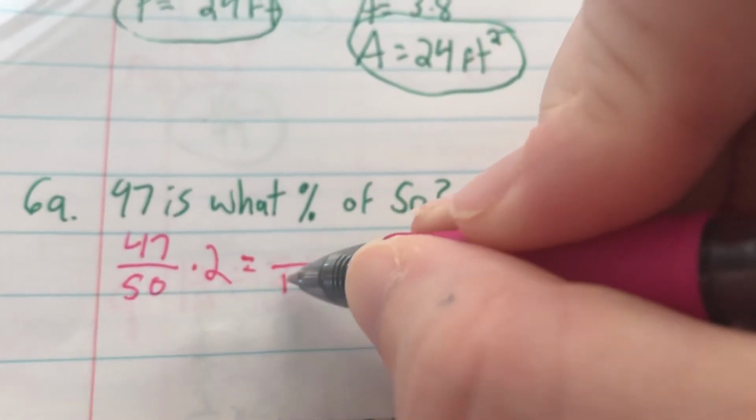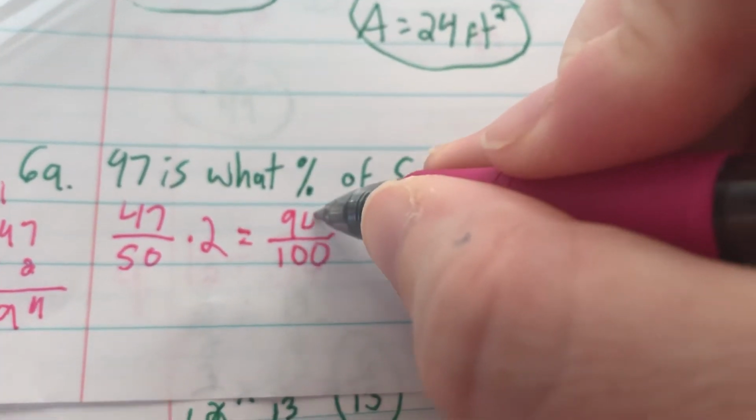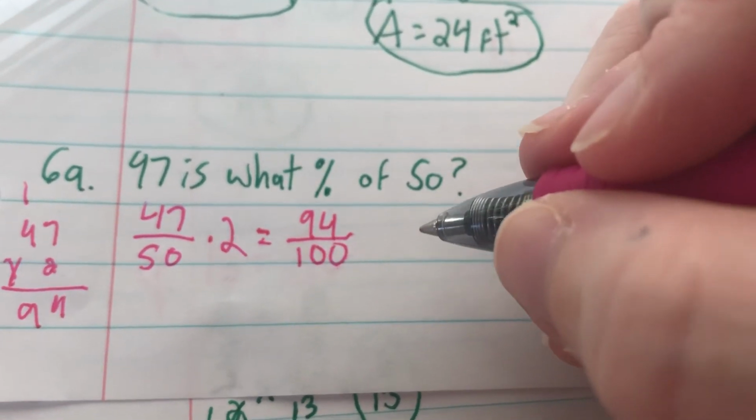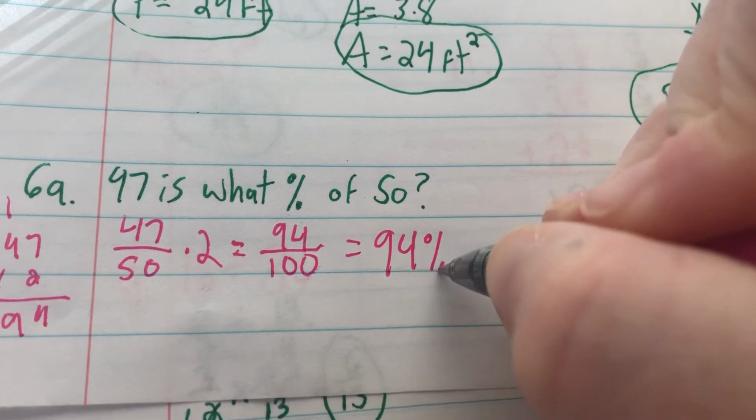So 50 times 2 is 100. 47 times 2: 2 times 7 is 14, 2 times 4 is 8, plus 1 is 9. 94 over 100, which any fraction over 100, that is the percent. So 94%.